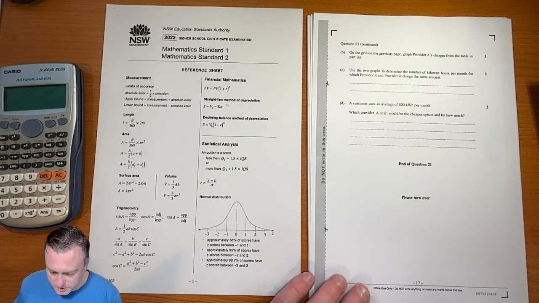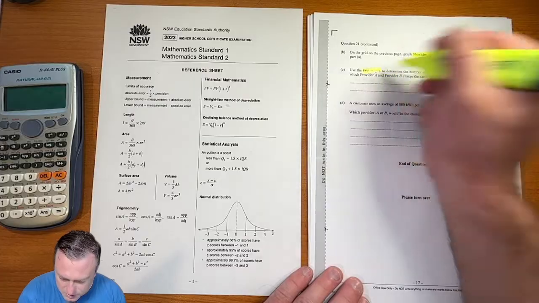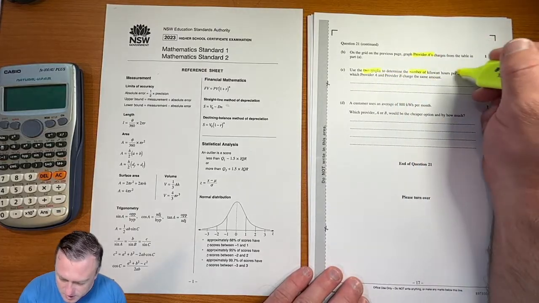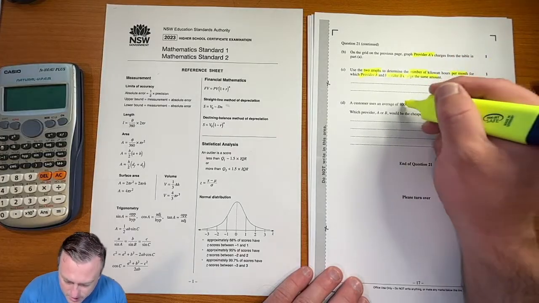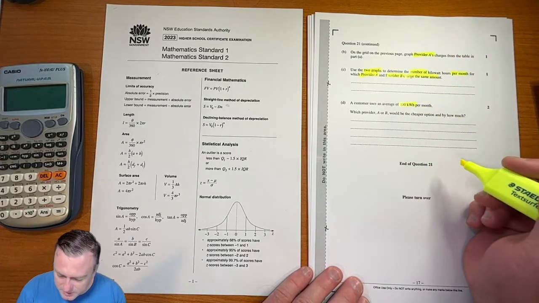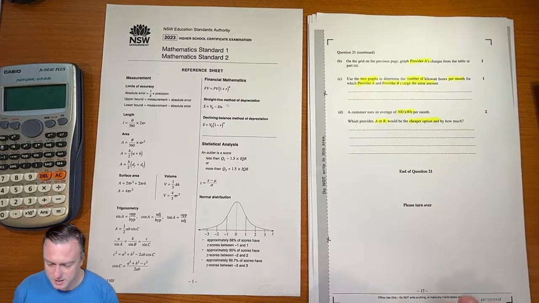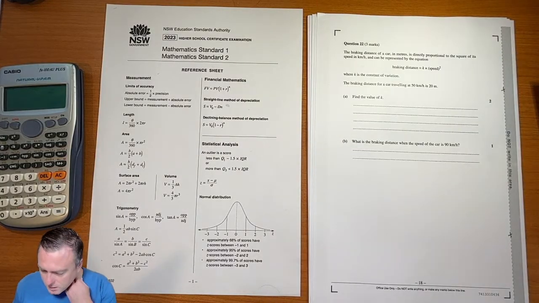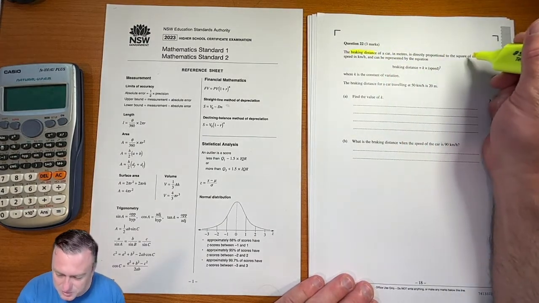On the grid paper below, show provider A's charge in the table. Put the 2 graphs to determine the number of kilowatts per month, which provider A and provider B charge the same amount. Customer used an average of 80 kilowatts, and then A or B, which one's the cheaper option and by how much.